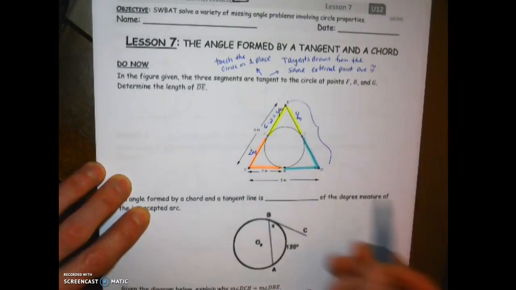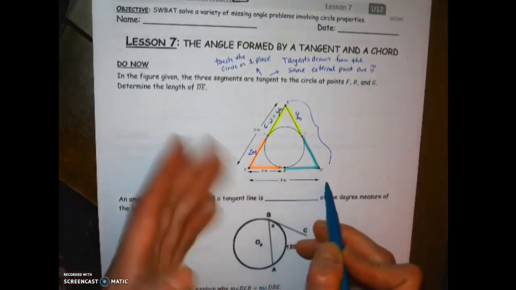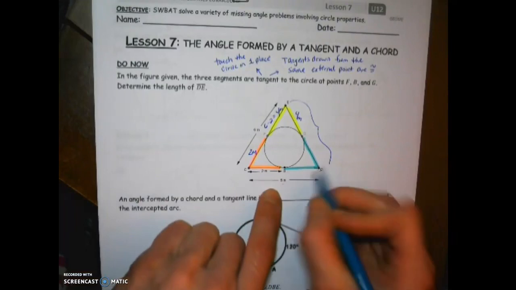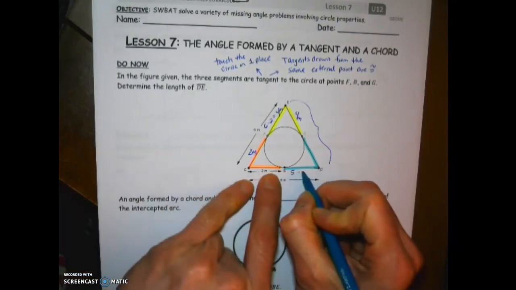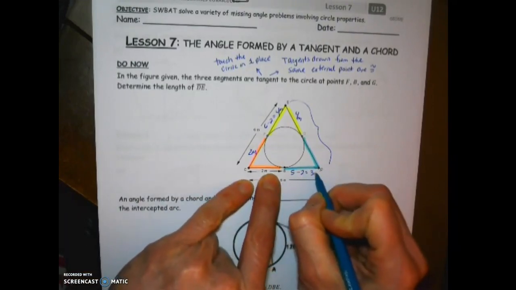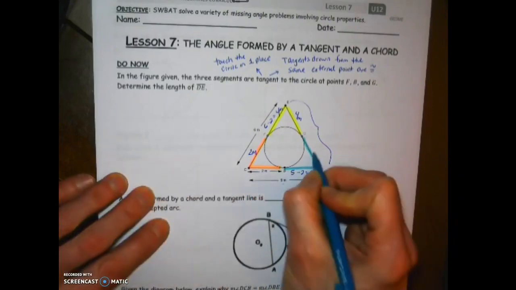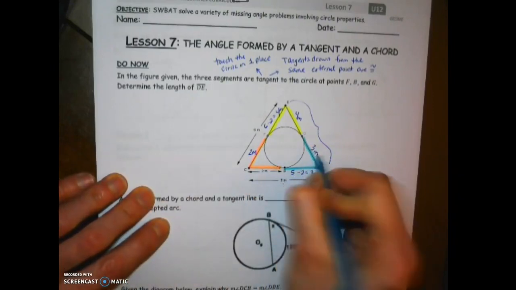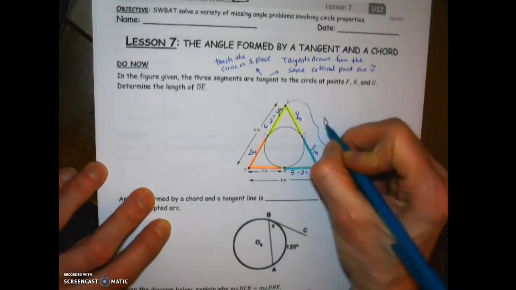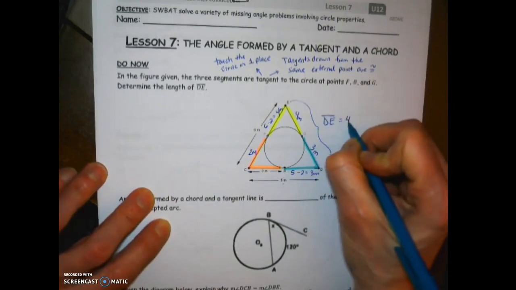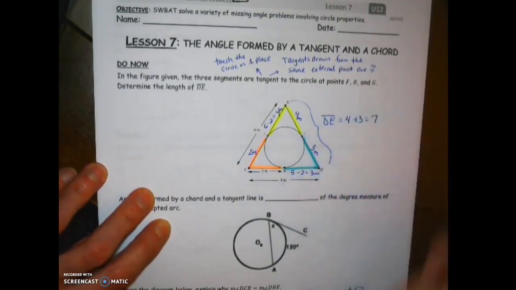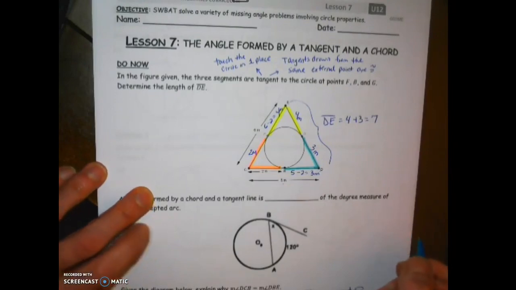Now we need to find the length of BD. Well, the length from C to D is 5 meters, so 5 minus the 2 meters here is 3, which means if BD is 3 meters, then GD is also 3 meters. So therefore, the segment DE is going to be equal to 4 plus 3, which is a total of 7 units. This is so fun.